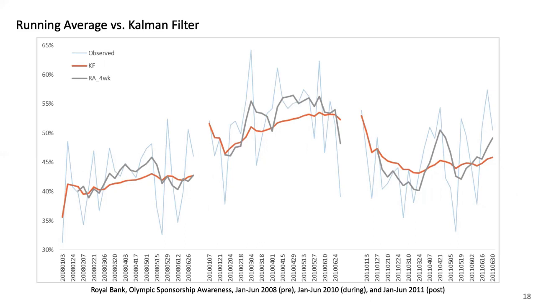In this case, I plotted the observed value, which jumps all over the place. The 4-week rolling average does some of the smoothing job a little better, but the Kalman filter gives you a much cleaner picture to see how much of the lift we got during the Olympics, and how quickly it came back down after the Olympics.